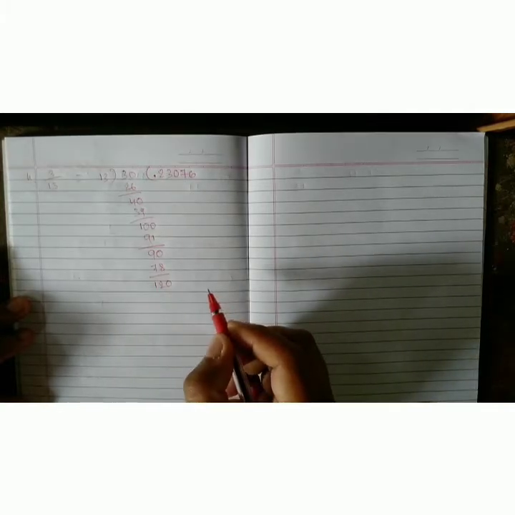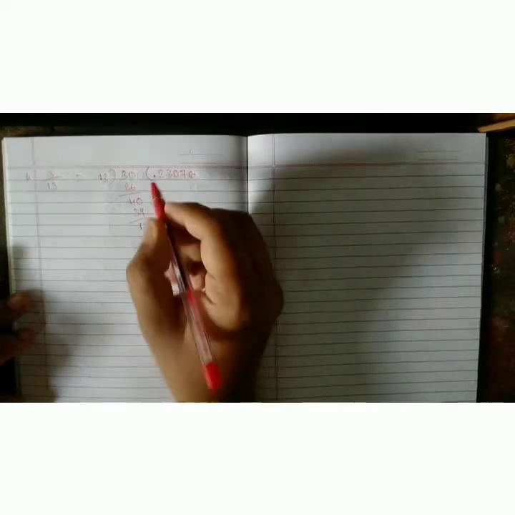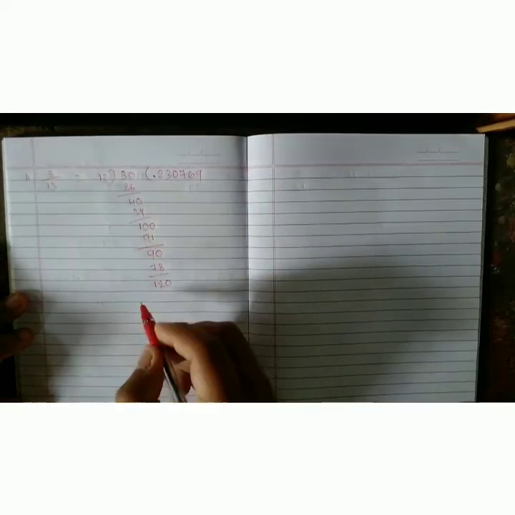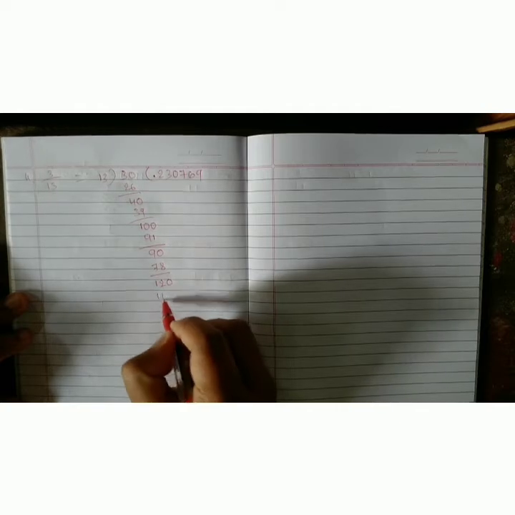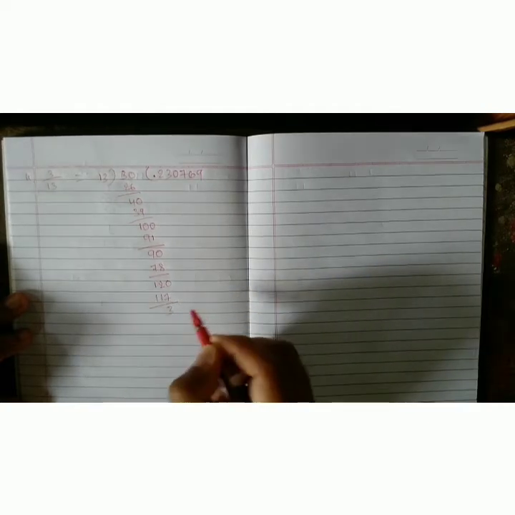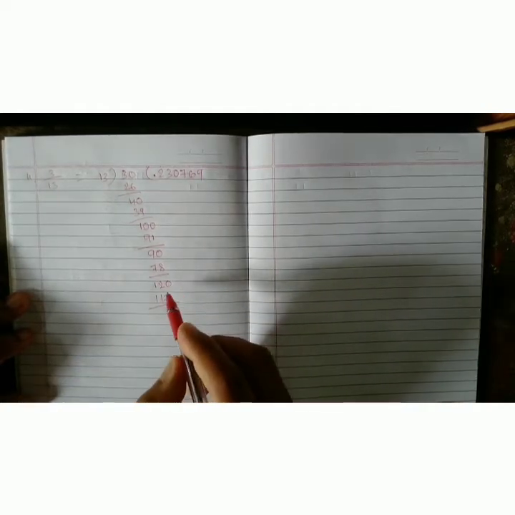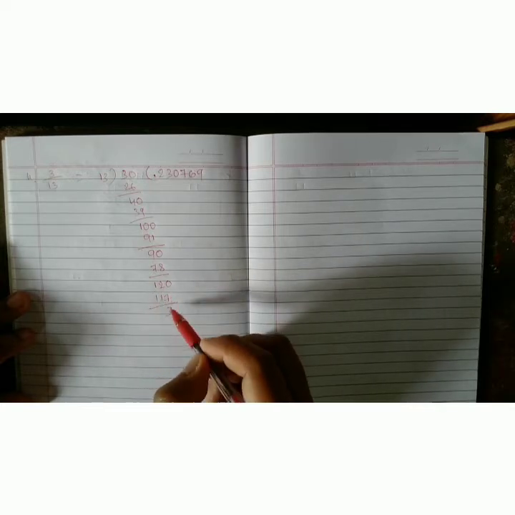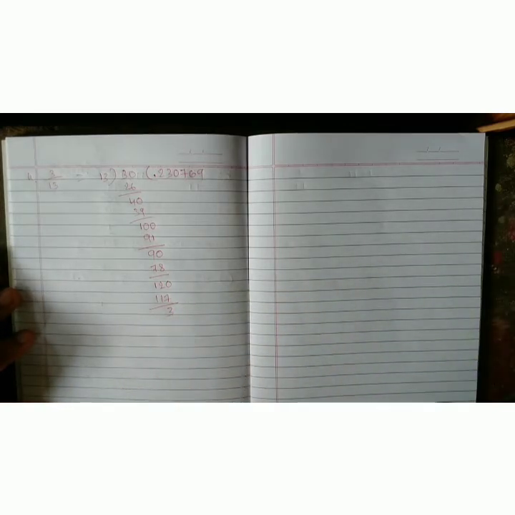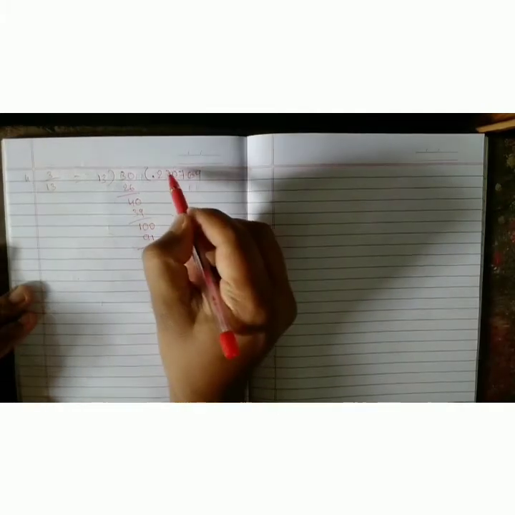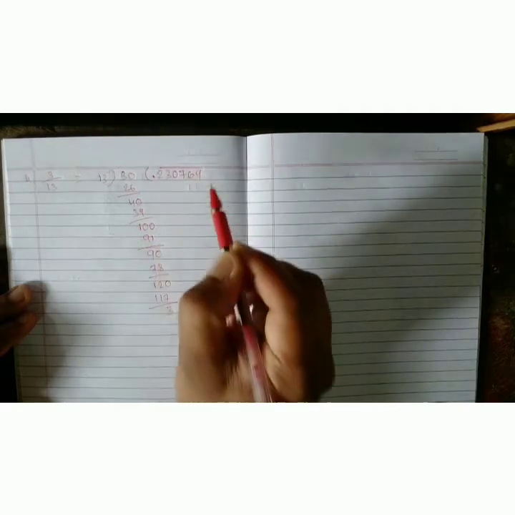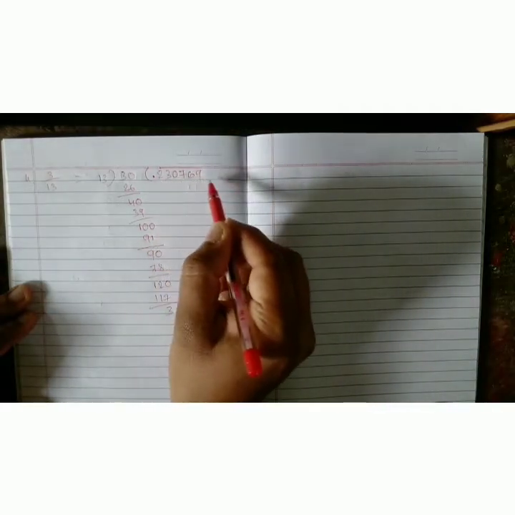So another 0 means 13, how much is 120? So 13 9s are 117. So the remainder left here is 3. So the remainder is finally left 3, which means it goes on repeating here. So which kind of decimal expansion is it? It is non-terminating here. See here, it is repeating. Yes, the numbers or divisions go on repeating here.